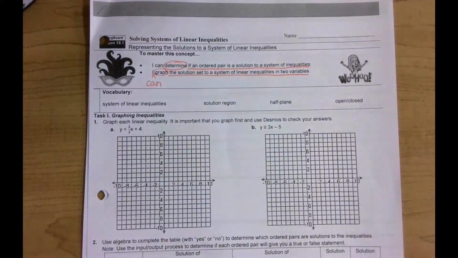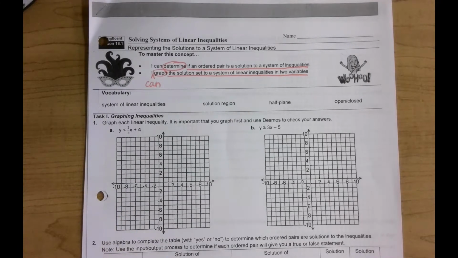Your vocabulary terms are system of linear inequalities, solution region, half plane, open and closed plane. So please make sure you're completing your Unit 3 vocabulary as you're working through these lessons. Task 1, graphing inequalities. So this is review back to lesson 16, and we did a foldable on this. So go ahead and pause the video, practice graphing.